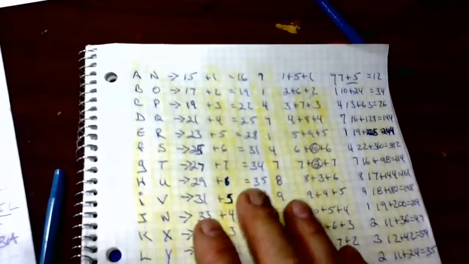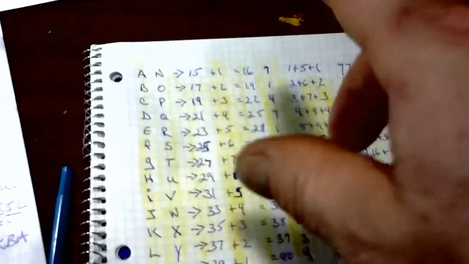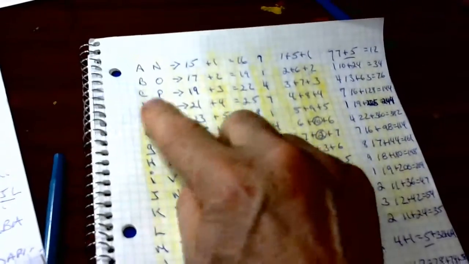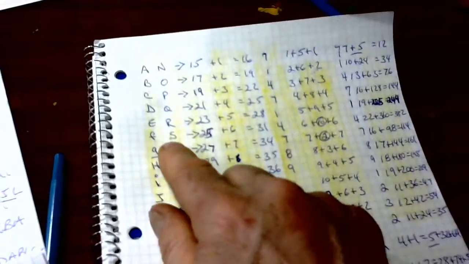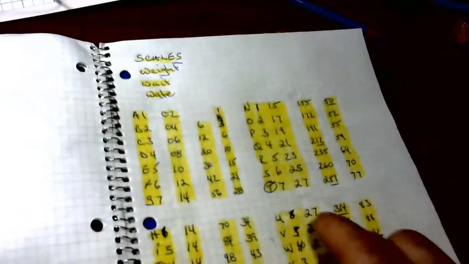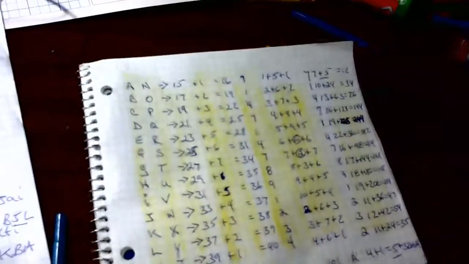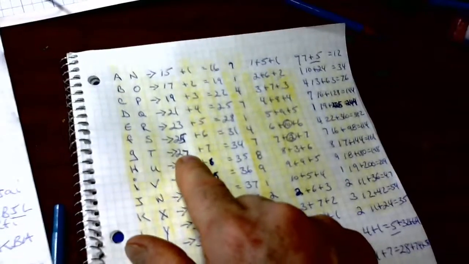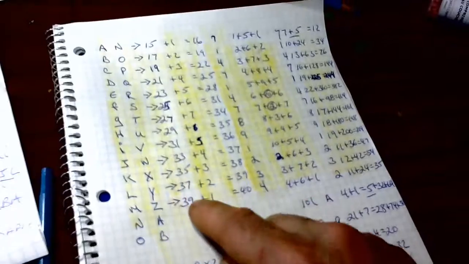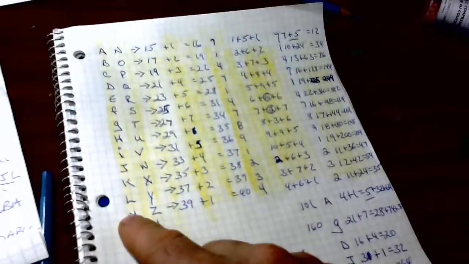This is another thing on gematria. Okay, in gematria, A and N are number 1. B and O are number 2. C and P are number 3. D and Q are number 4. E and R are number 5. F and S are number 6. F and S is 6, G and T. So we have 15, 17, 19, 21, 23, 25, 27, and it continues, jumping up 2, all the way up to the 26 letters in the alphabet.